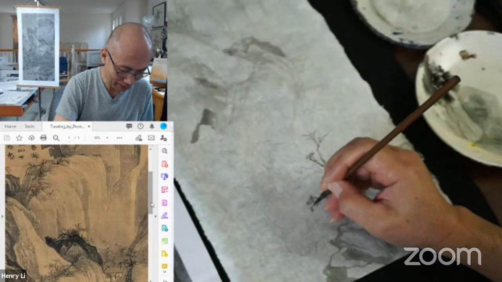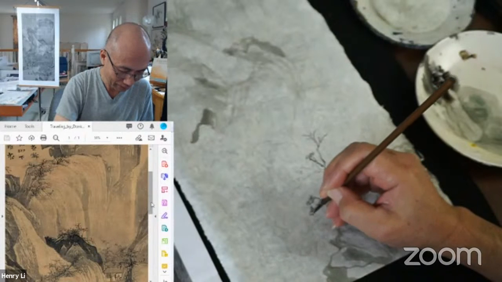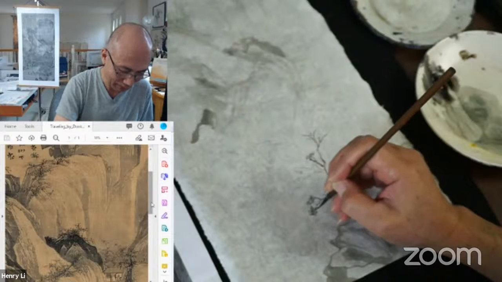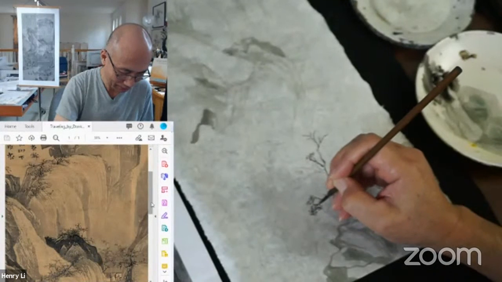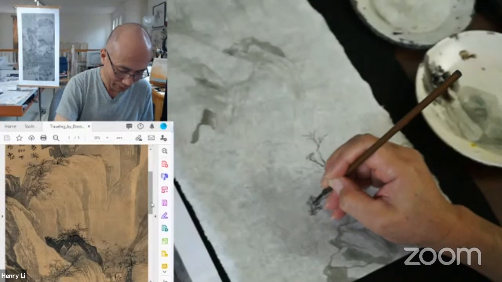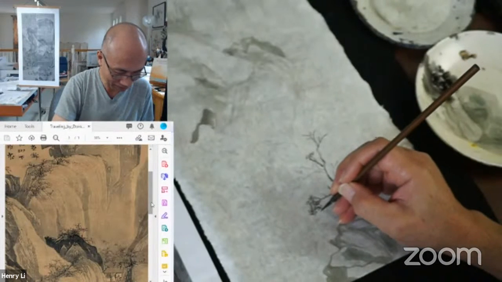I may just concentrate on the contour of the outer shape of the branch. This is called the detailed style or Gongbi style.